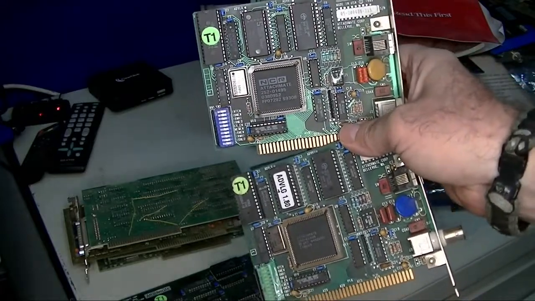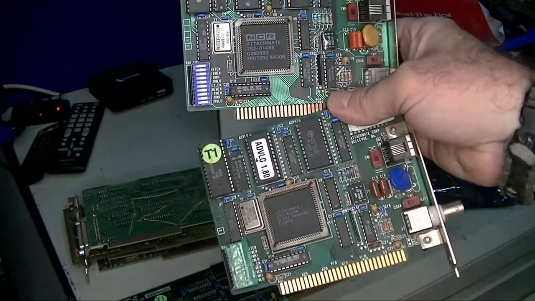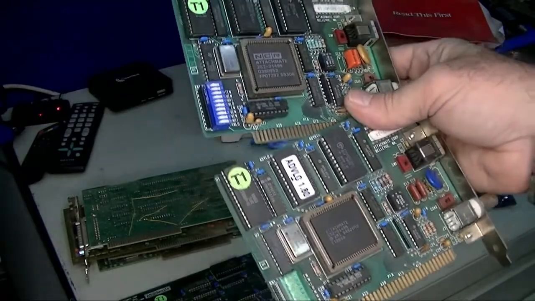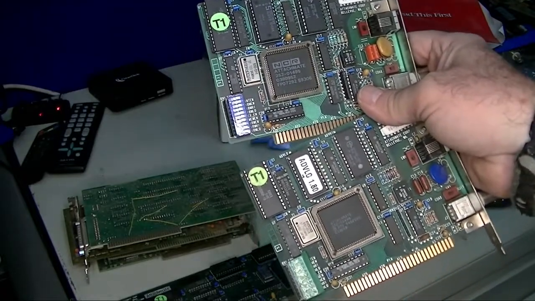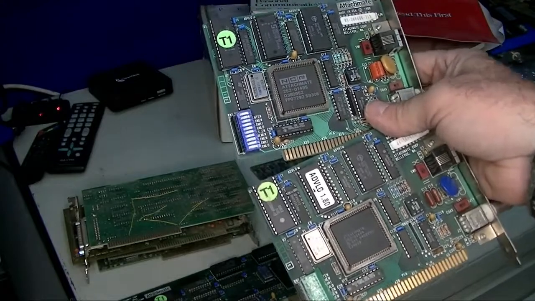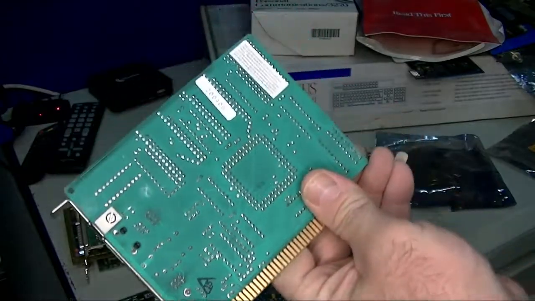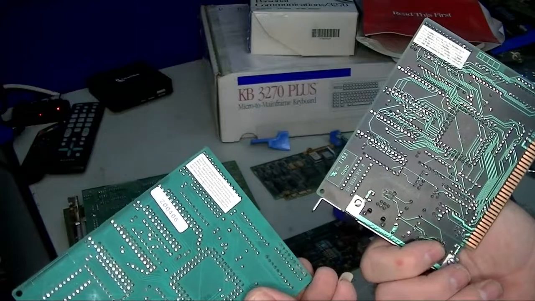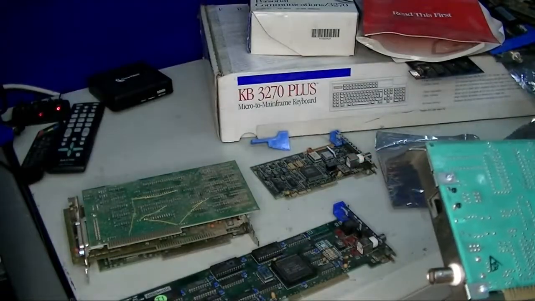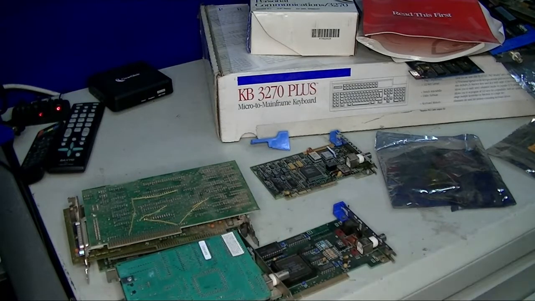You can see some of the differences of colors and things like that really didn't matter in the end. And I don't know if that T1 stamp means the level that these are at, the version or anything like that. But that's kind of neat to see the microchannel compared to the ISA.